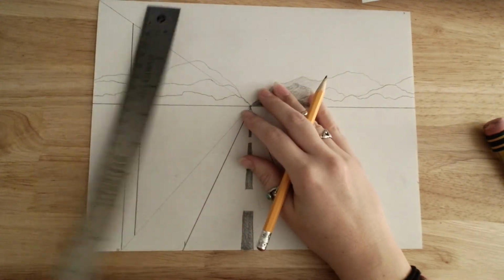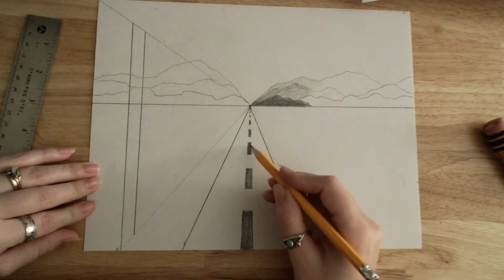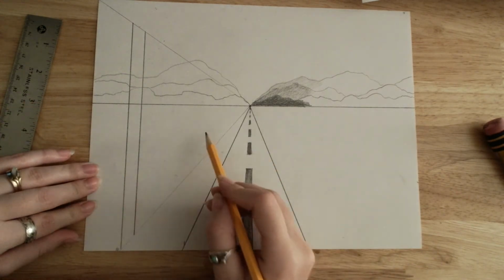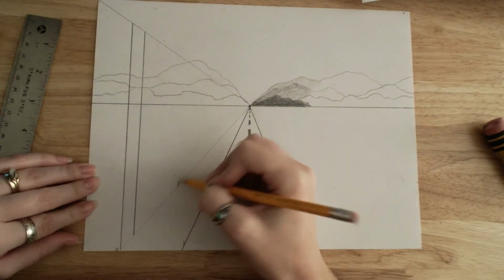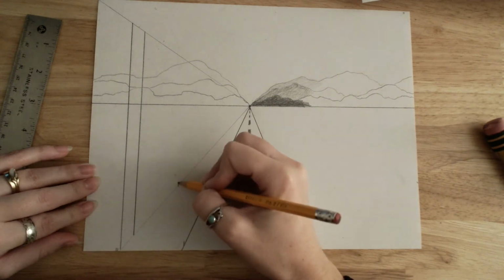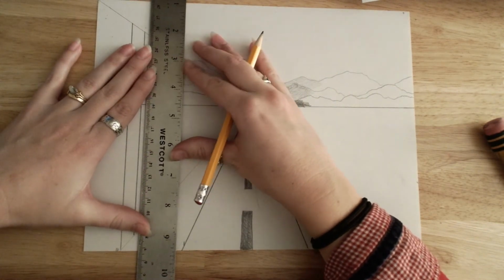So something like that would be perfect. Again, I didn't measure that. I just kind of eyeballed it. So now I'm going to do the same thing that I did with my lines in the road with my telephone poles. So I'm going to make the next telephone pole go down a little ways. So I'm going to leave a big gap here. So the next line for my telephone pole will be over here.